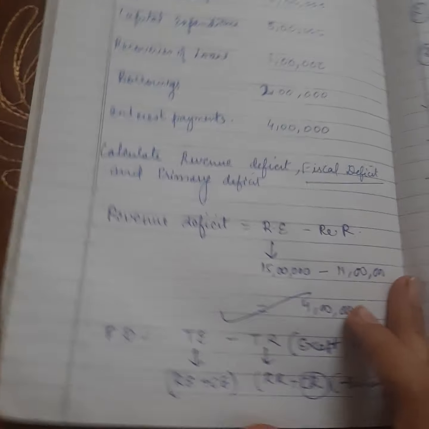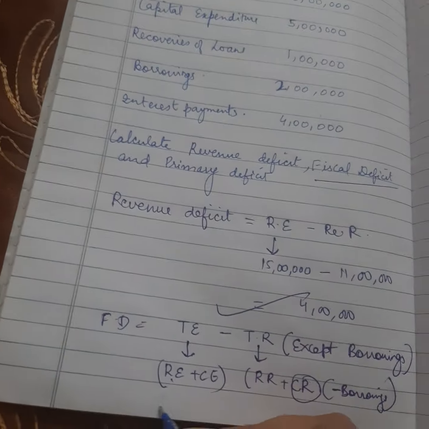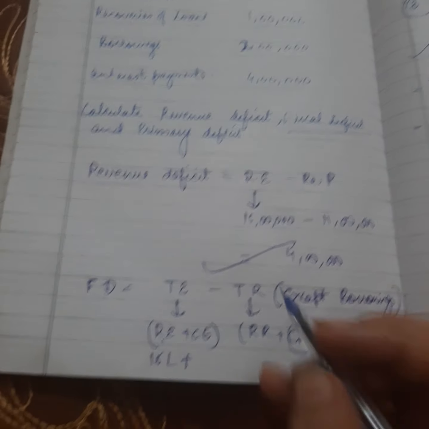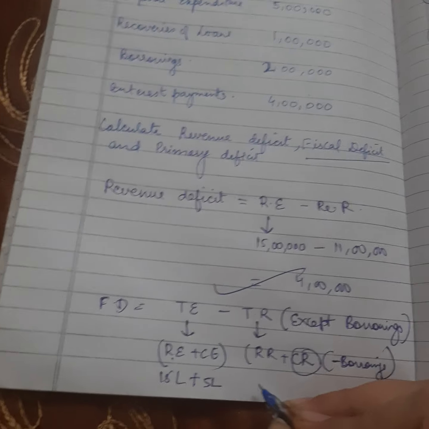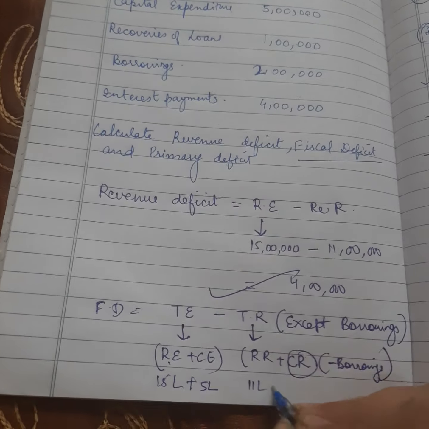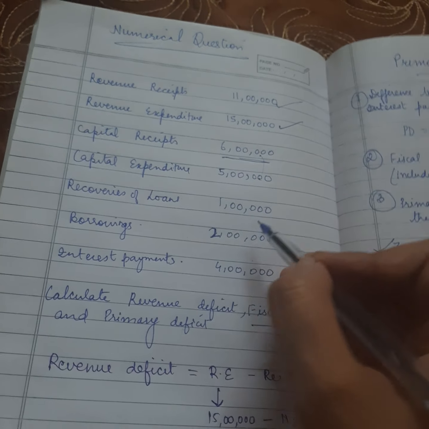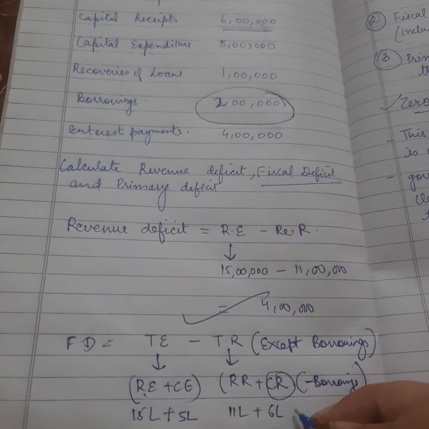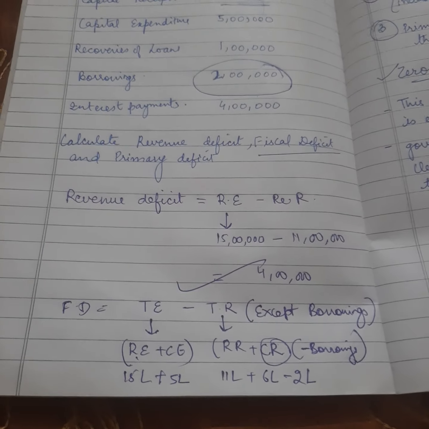Fine. So let's start with it. How much is the revenue expenditure? Revenue expenditure is 15 lakhs. How much is the capital expenditure? Capital expenditure is 5 lakhs. Revenue receipts is 11 lakh. Capital receipts are given 6 lakhs. Now be very careful. In this capital receipts, what is included? 2 lakhs is included. So we have to subtract 2 lakhs of borrowings from this capital receipts.